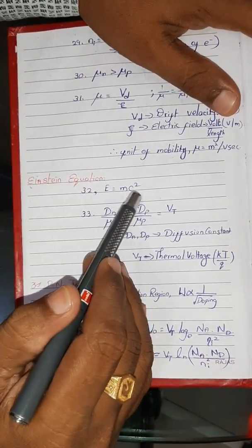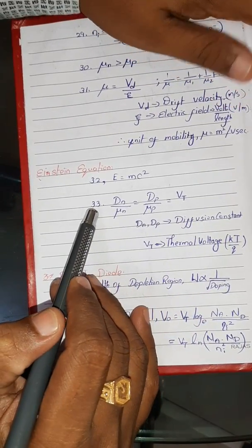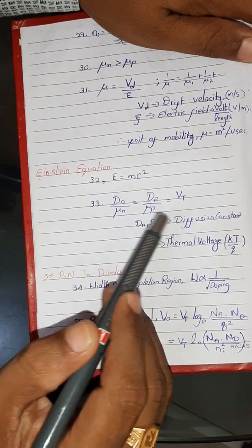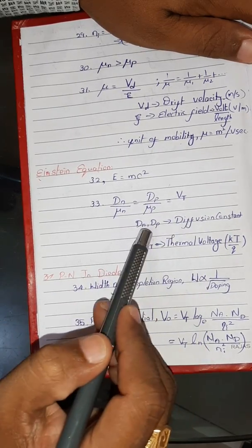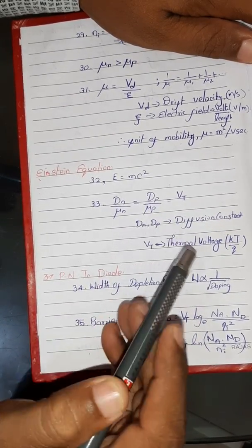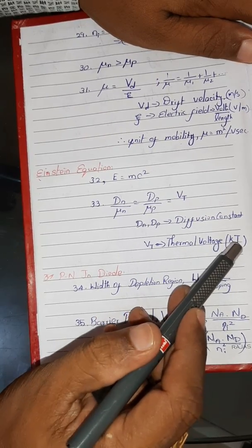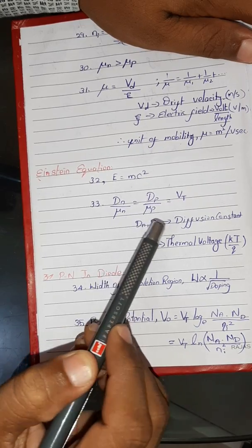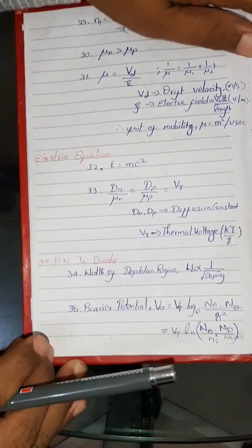Einstein equation E equal to mc square, so we know this already. Number 33, dN divided by mu n is equal to dP divided by mu p is equal to Vt, thermal voltage, where dN and mu n are diffusion constant of electron and hole respectively. Vt is thermal voltage, it is equal to kT by q. We have seen this formula. And mu n and mu p are mobility of electrons and holes respectively.